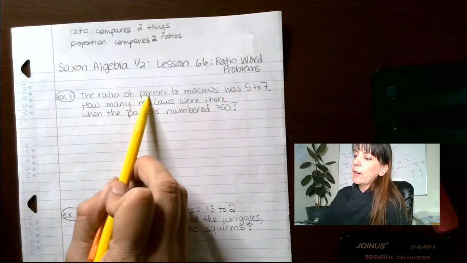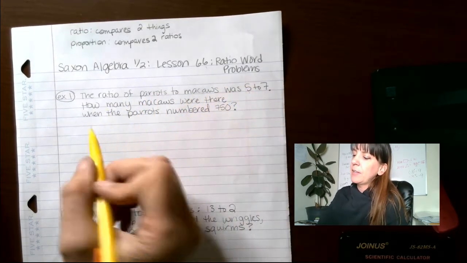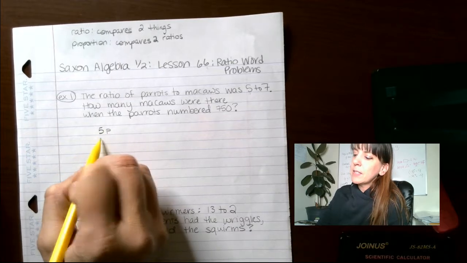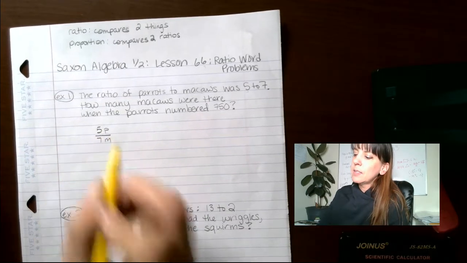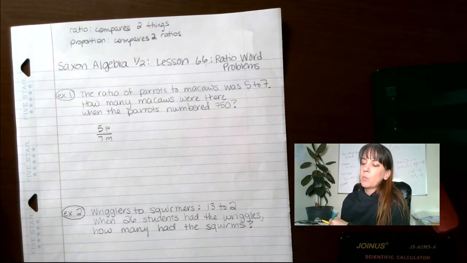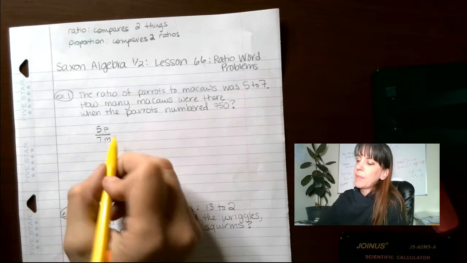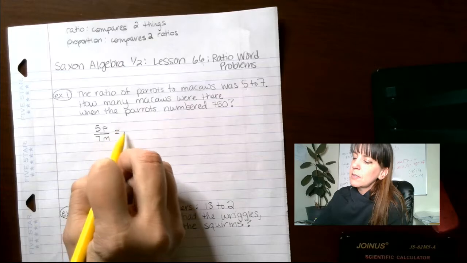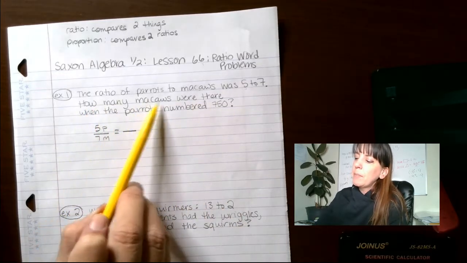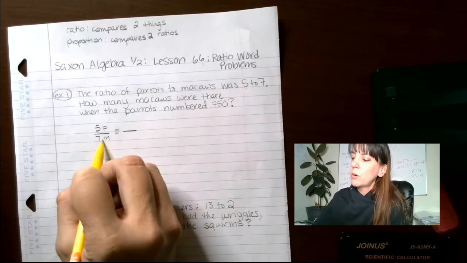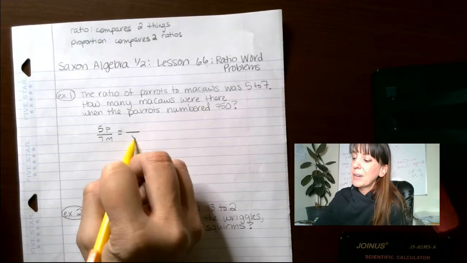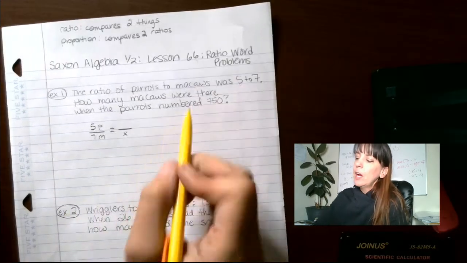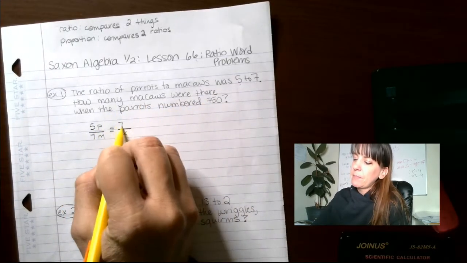The ratio of parrots to macaws was 5 to 7. So 5 parrots to 7 macaws. How many macaws were there when the parrots numbered 750? So we are going to compare these two things. And how many macaws were there? That's what we're looking for. So here's the macaws part. I'm going to put an X there because that's what we're looking for. When the parrots numbered 750.